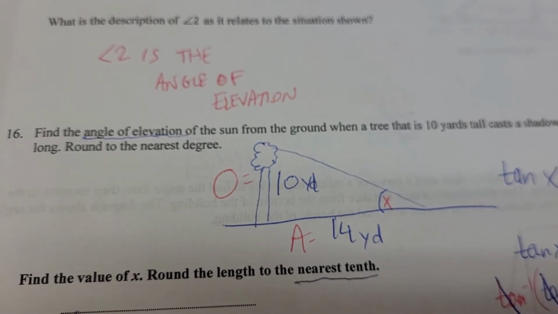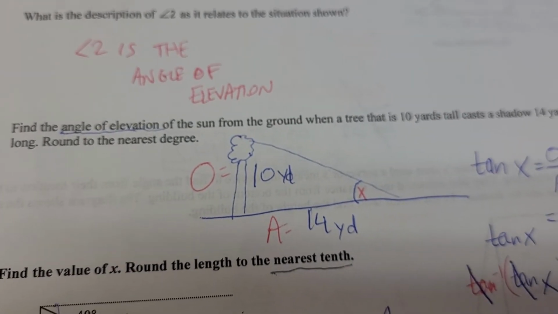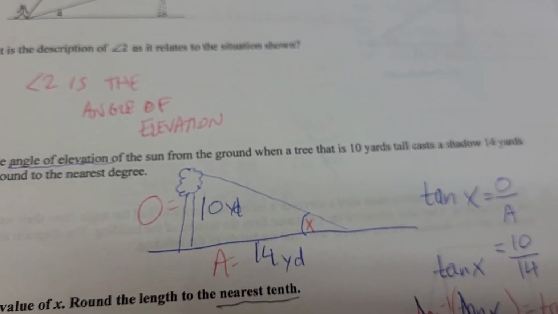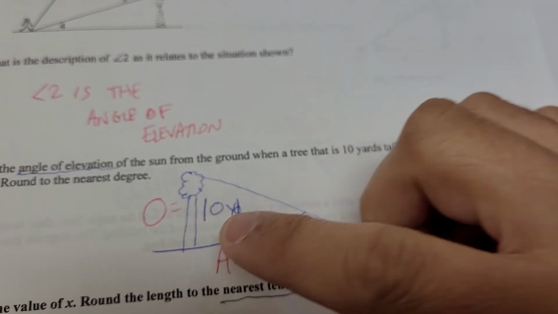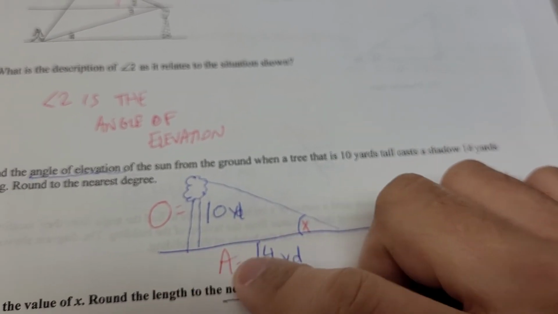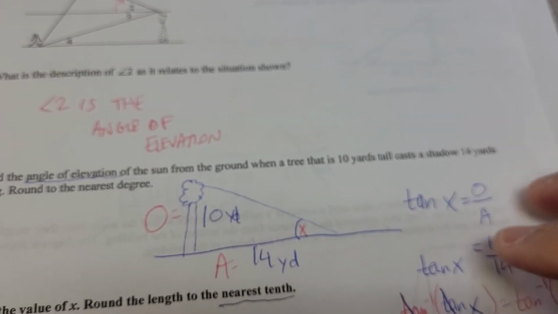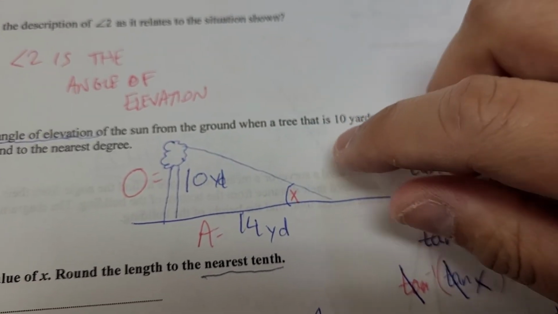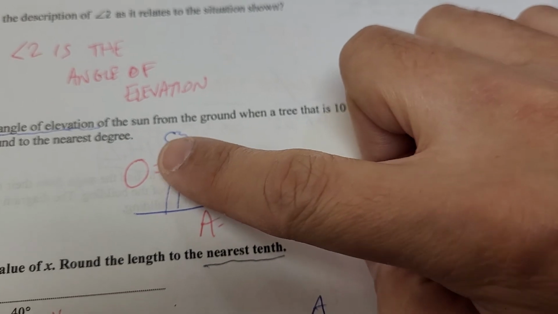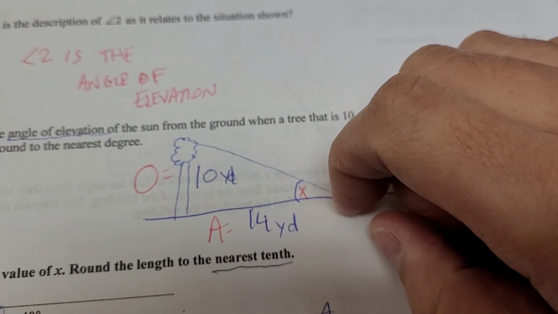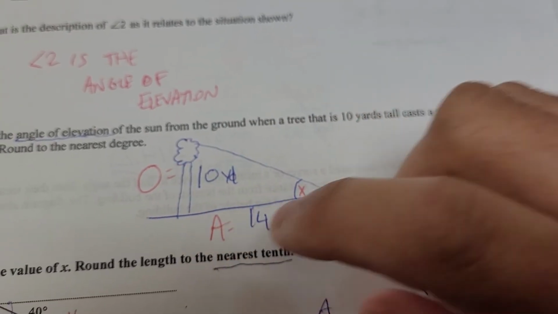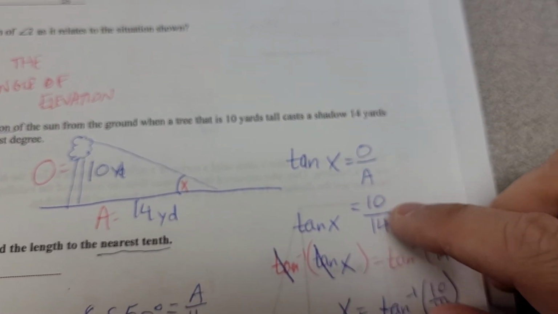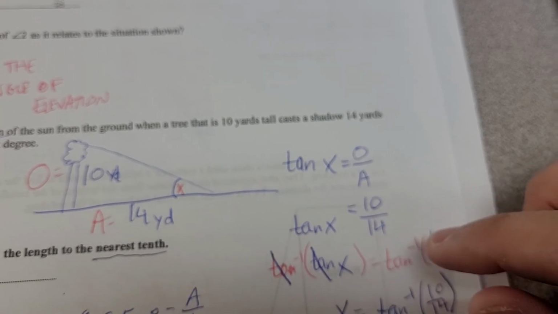Number 16. So find the angle of elevation of the sun from the ground. When a tree, okay, so the tree is 10 yards tall. The shadow that this casts is 14 yards. Want to know, well, what is that angle? Okay, so this is the situation that we have. So from this angle, we have the side opposite, we have the side adjacent, don't know what the hypotenuse is. O and A, we're going to use tangent. So tangent is going to be opposite over adjacent. This is going to be 10 over 14.